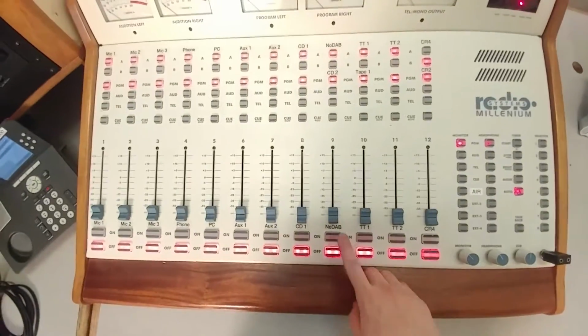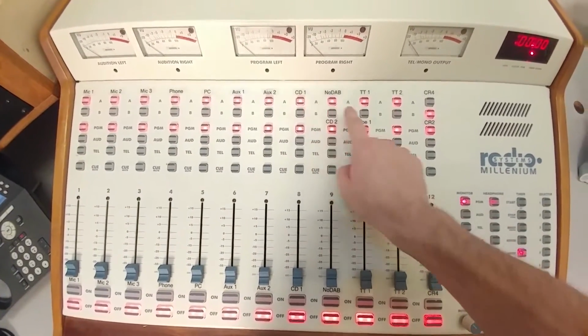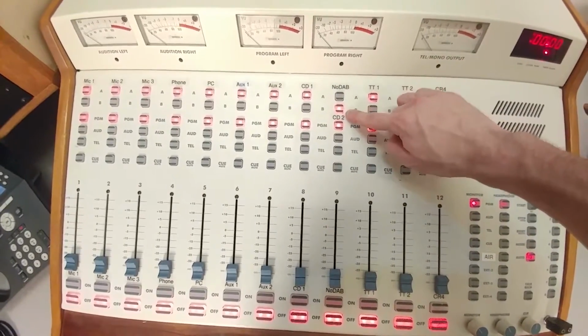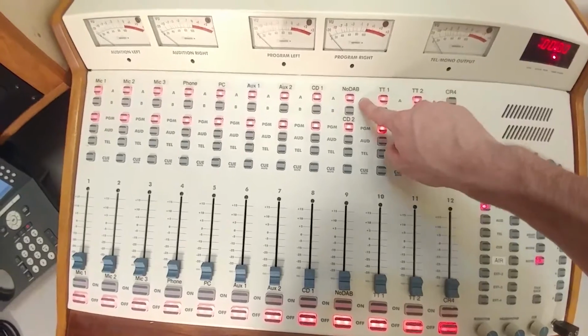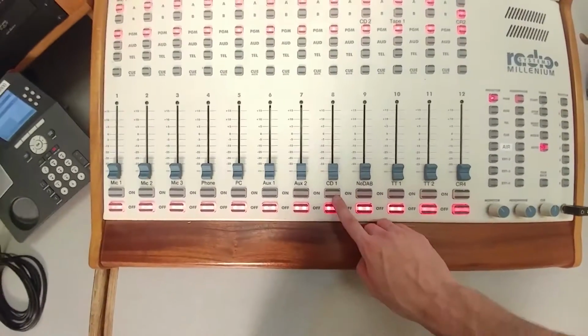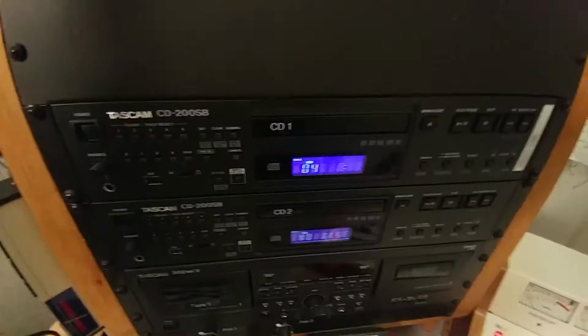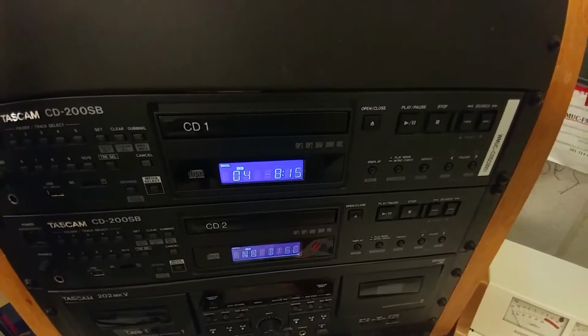I come over to the console and I notice here CD Deck 1 and CD Deck 1. Now if I'm using CD Deck 2, I'll have to make sure it's in CD Deck 2 mode on the channel strip. Usually you might find it in no dab mode. But right now we're using CD Deck 1, so we'll turn on the channel, bring it up to 0. We'll come over here and when we're ready to play, we hit play and it starts right away.